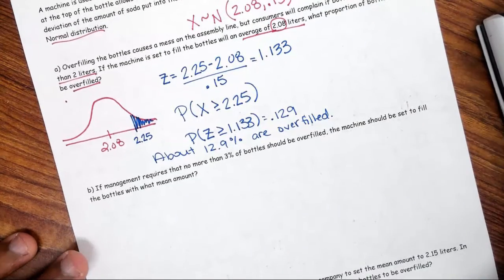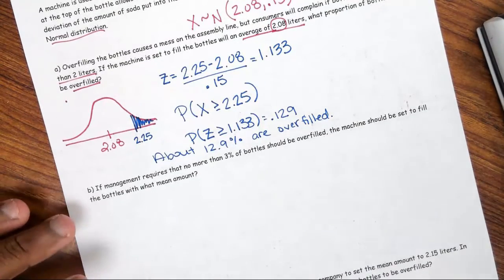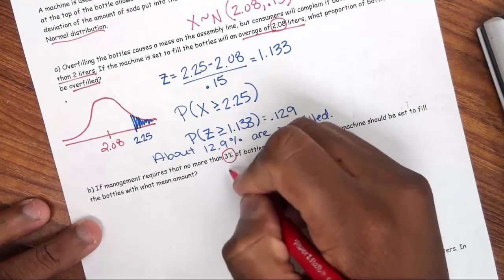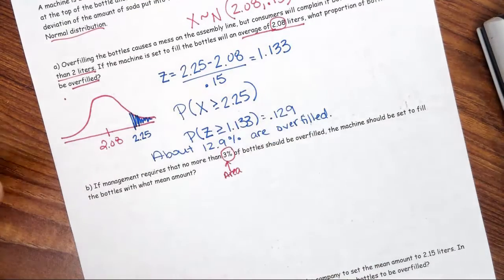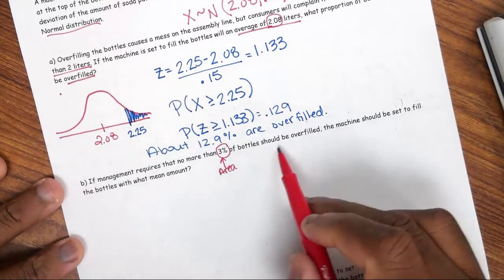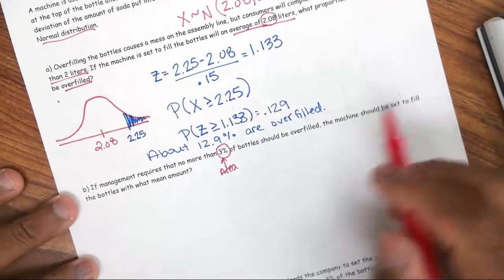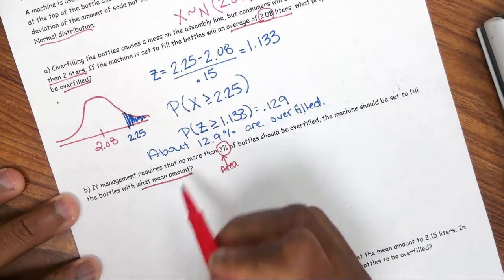If management requires that no more than 3%, so look what they've done now. They've given me a percent, which means we associate this percent with an area, which tells me already I'm going to be using inverse norm. So if they require no more than 3% of the bottles should be overfilled, the machine should be set to fill the bottles with what mean? So now you're looking for a mean.